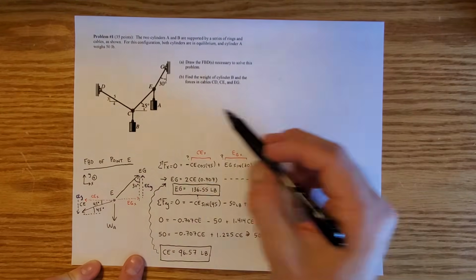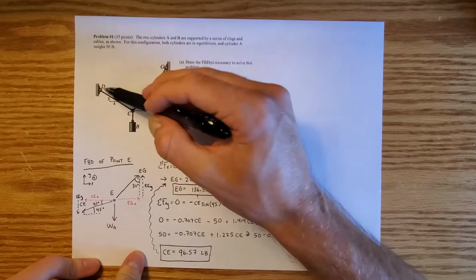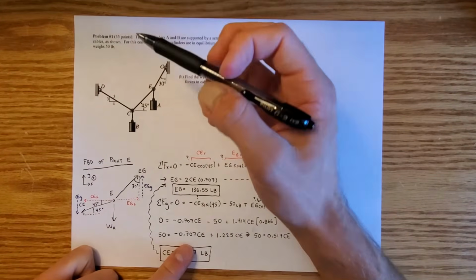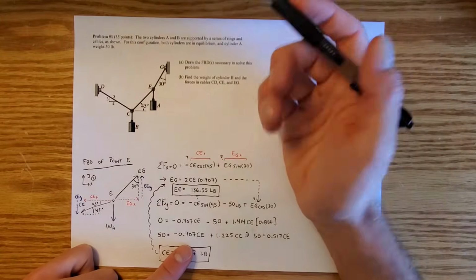Okay, there we go. We've got everything we need over here. We still need to solve for the cable CD's tension, and we still need to solve for the weight at B. So the next step in this problem is to draw another free body diagram, but this time at point C. So I'm going to get that started right now.